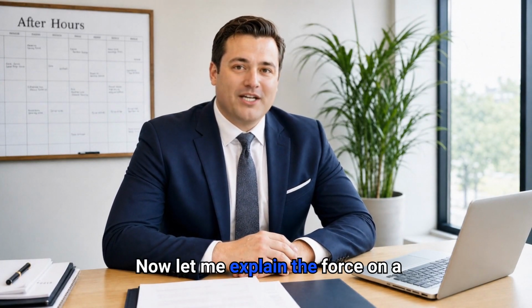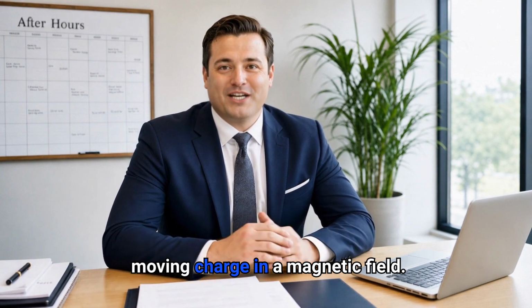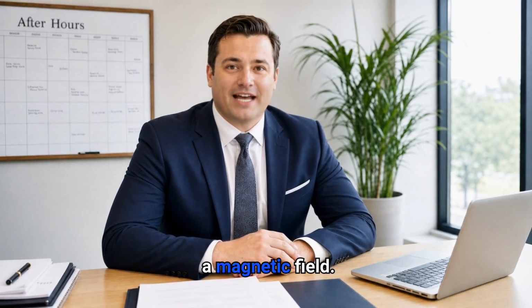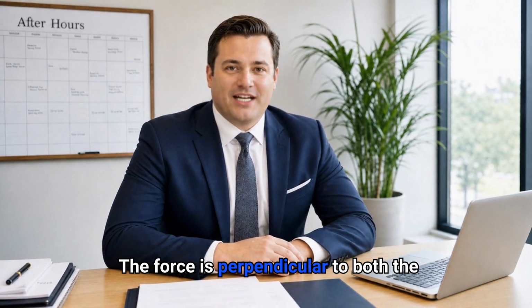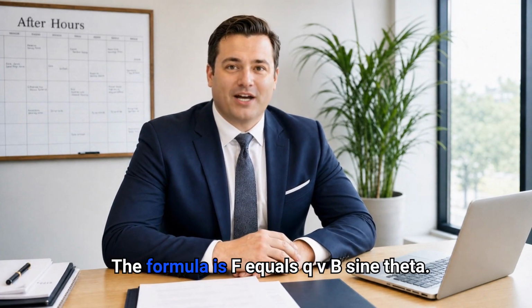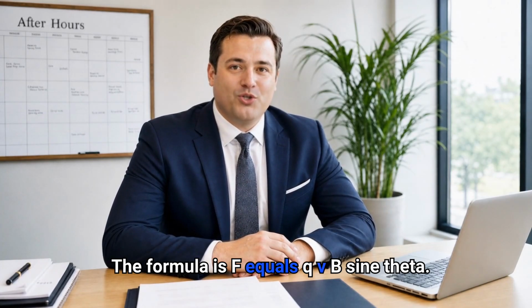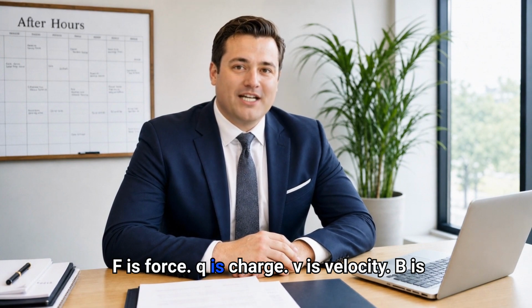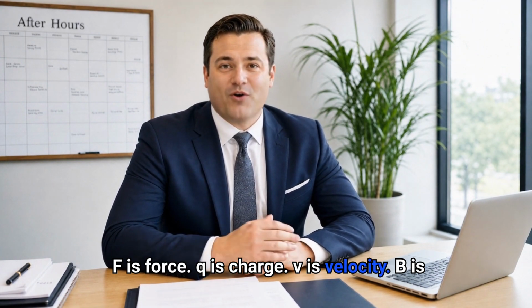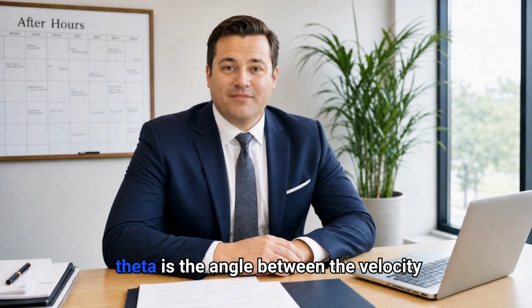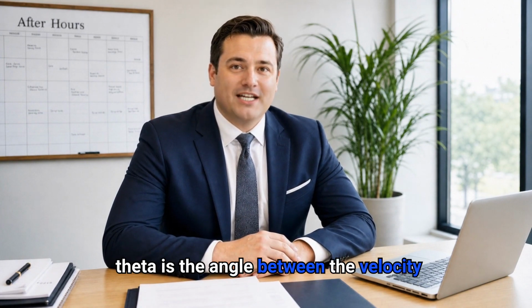Now let me explain the force on a moving charge in a magnetic field. A moving charge experiences a force in a magnetic field. The force is perpendicular to both the velocity and the magnetic field. The formula is F equals QVB sine theta. F is force, Q is charge, V is velocity, B is magnetic flux density. Theta is the angle between the velocity and the field.